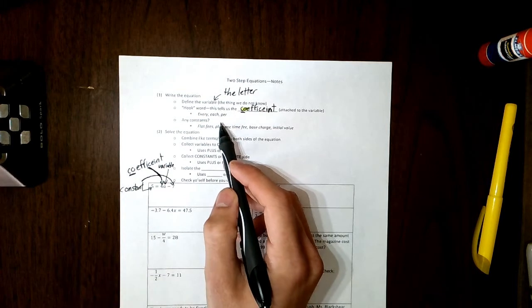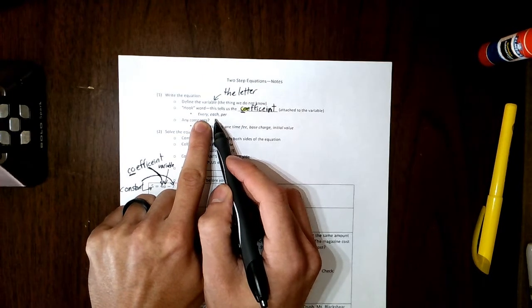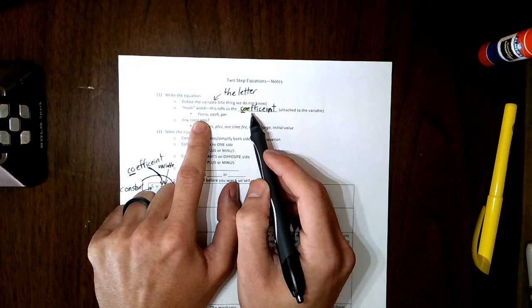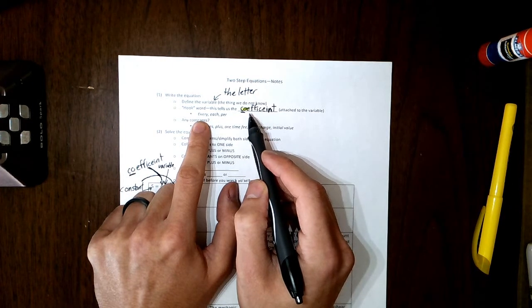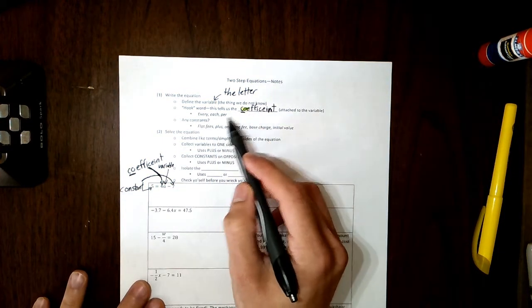That's going to, what is it? That's going to clue you in that you're at your coefficient. And if you're at your coefficient, guess what you're at? What's your coefficient always with? What's it always attached to? The coefficient is always with the variable, correct, right? So that's really helpful to know.